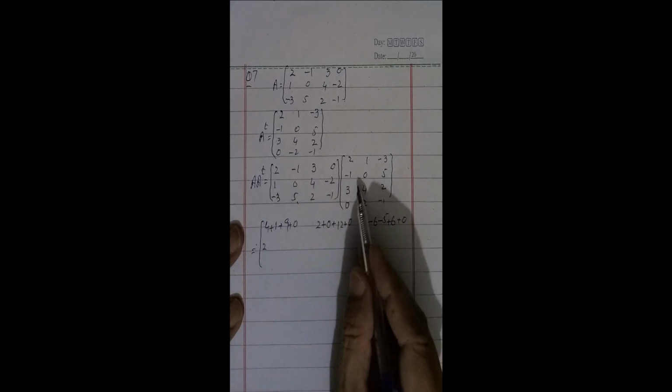Now we multiply the second row with the first column. We get 1 multiplied by 2 is equal to 2. 0 multiplied by minus 1 is equal to 0. 4 multiplied by 3 is equal to 12 plus 12. Minus 2 multiplied by 0 is equal to 0.